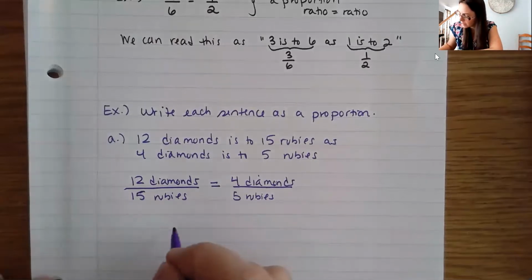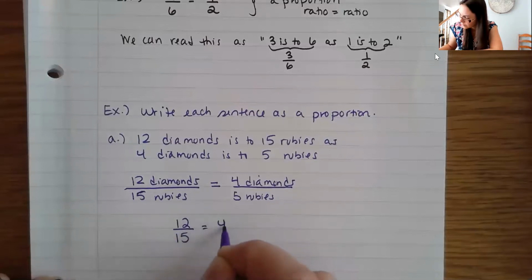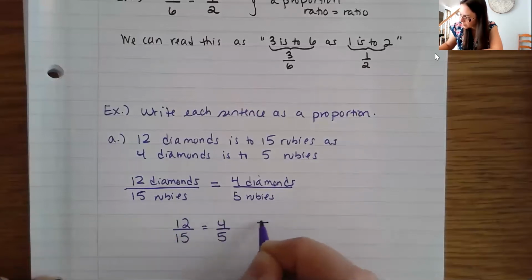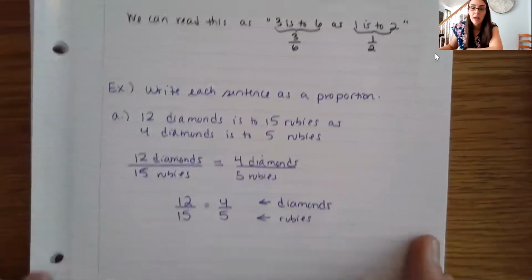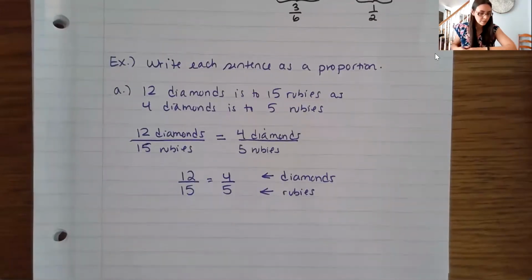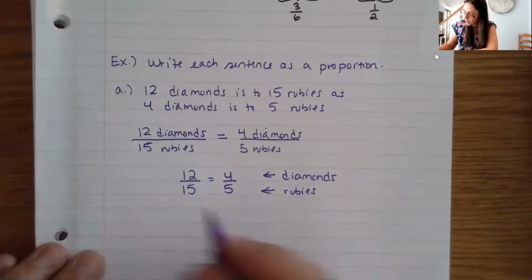So another way to write this without the units, you could write it as 12 to 15 is to 4 to 5. And then just kind of keep in mind that these top numbers represent diamonds and these bottom numbers represent rubies. So again, there's some consistency there as we set up our proportions. Now let's go to the next page.